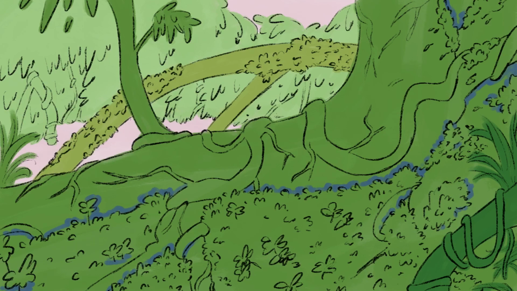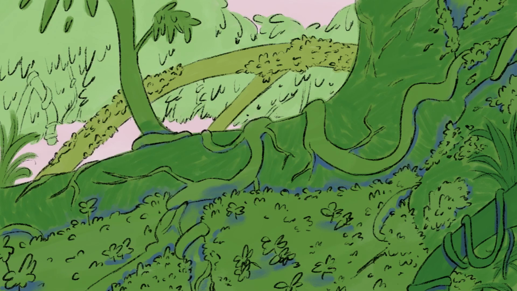Then, going back in, I used the other colors in the color scheme to add some complexity to the flat colors. Give some texture, give some variation, and really show the different kinds of plant life that we're dealing with here.